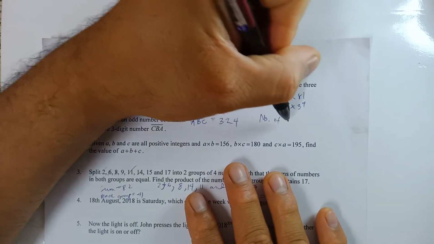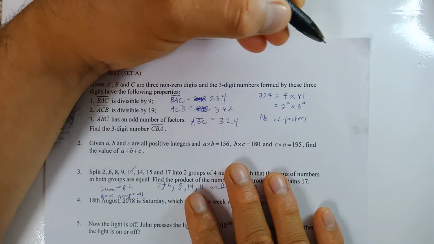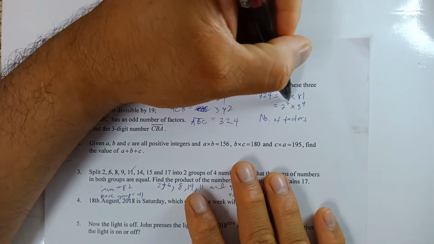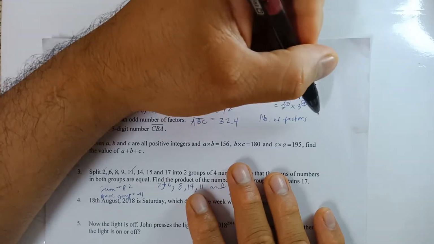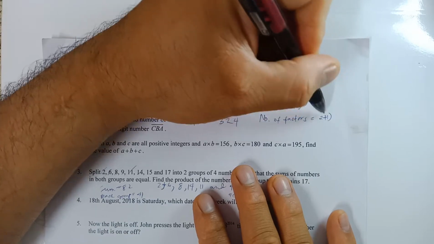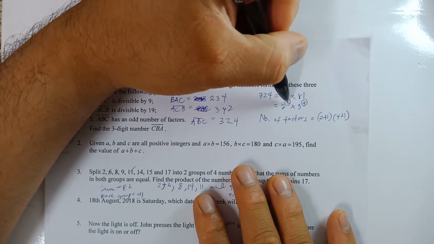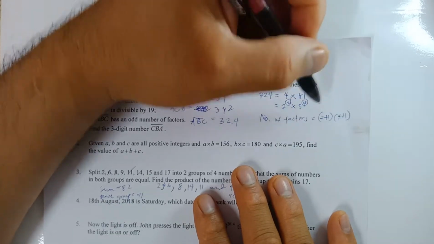So to get the number of factors, we take the powers of the prime factors. Our powers are 2 and 4. Simply add 1 to each power and you multiply them together. So that power 2 plus 1 times that power 4 plus 1.